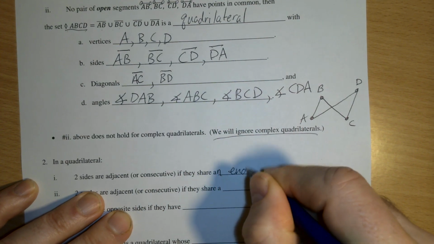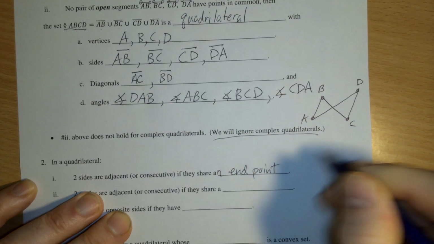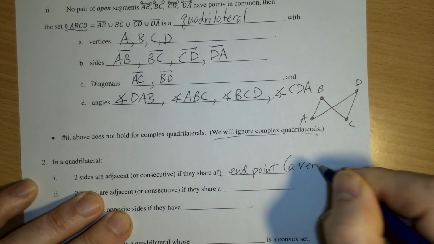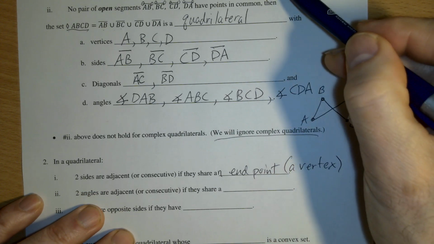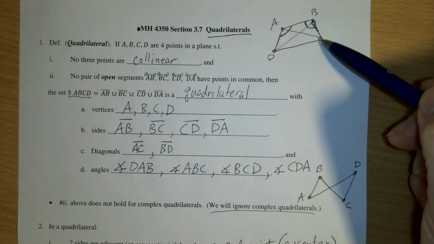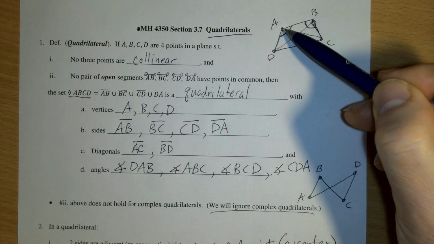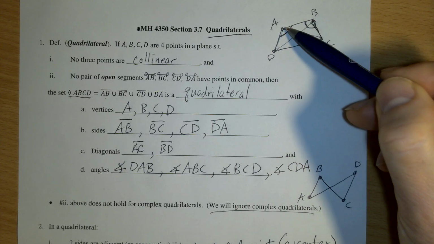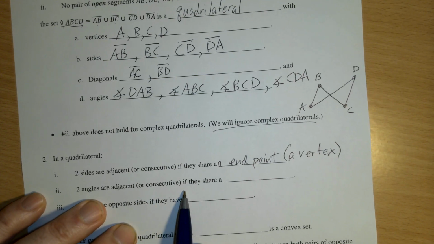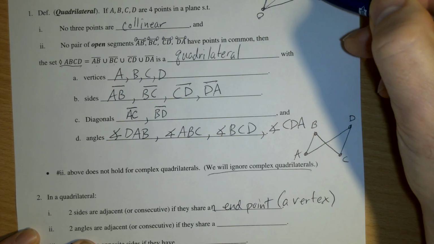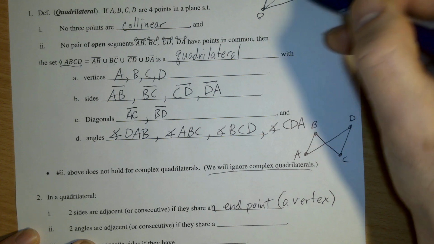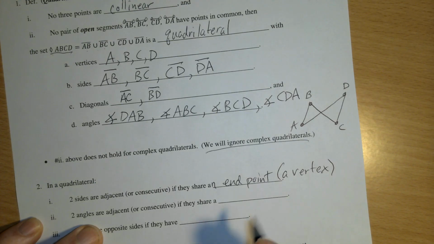which I'll say a vertex, another name for it. One of these corner points up here. So AD shares the point A with AB. AD and AB are adjacent sides. 2 angles are adjacent or consecutive, and what do they have to share? You took this angle and this angle. Well, they share this segment, they would share a side, which is a line segment.